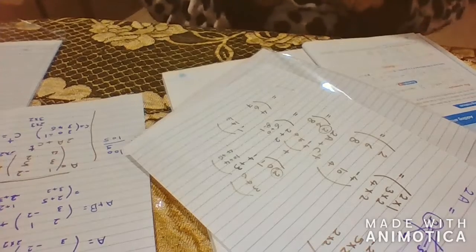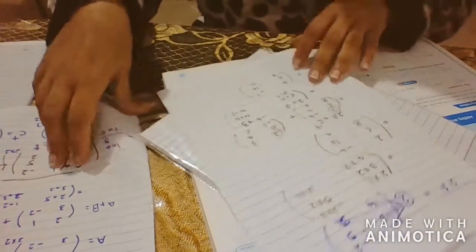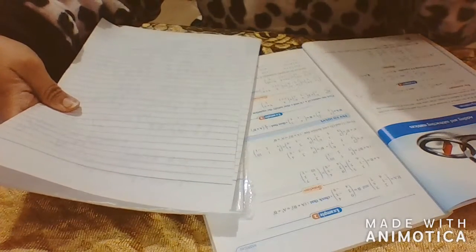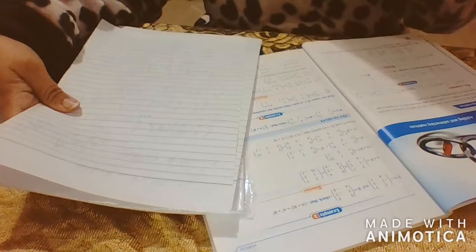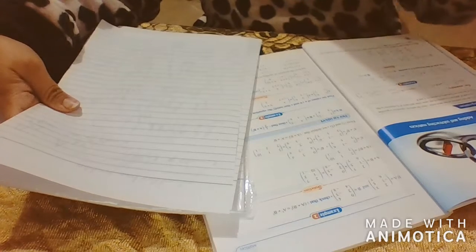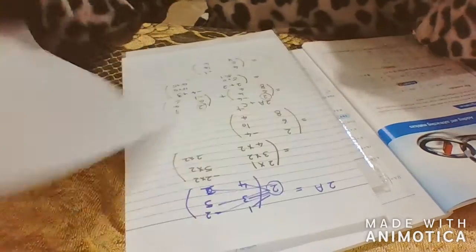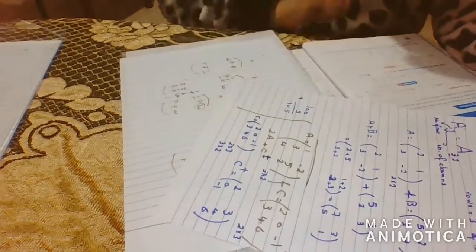I'll give you advice. What is the advice? And this is really important for all. If you are going to solve anything in math, writing the steps like that is very important.